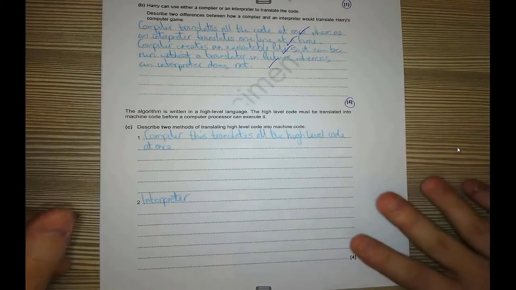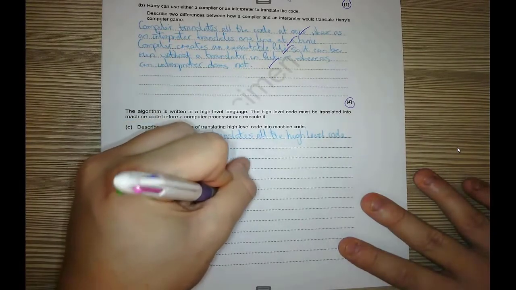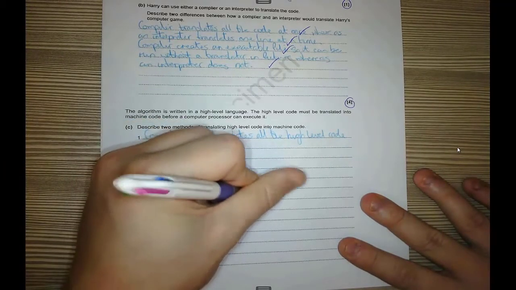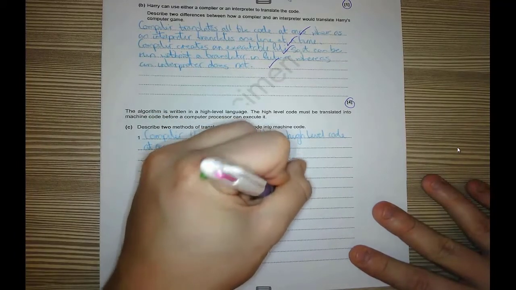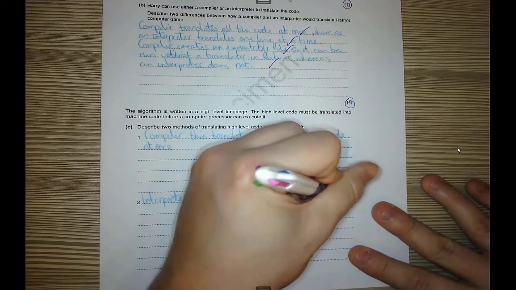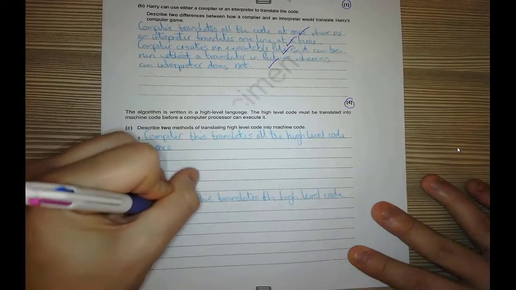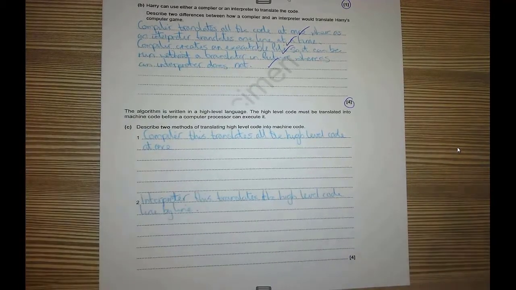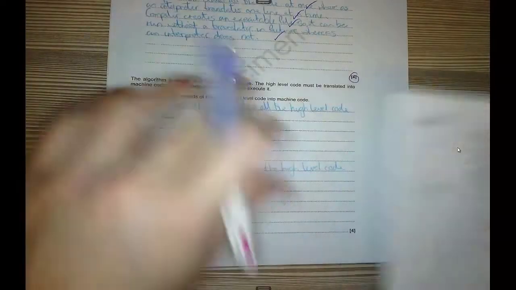And for an interpreter, I'm going to say this translates the high-level code line by line. Now, it doesn't seem like there's been a lot written and there's a lot of lines there. However, I think that gives me 4 marks. So let's have a look.